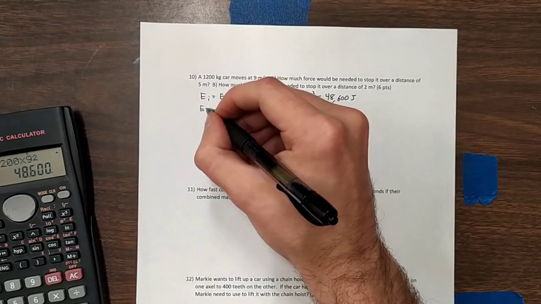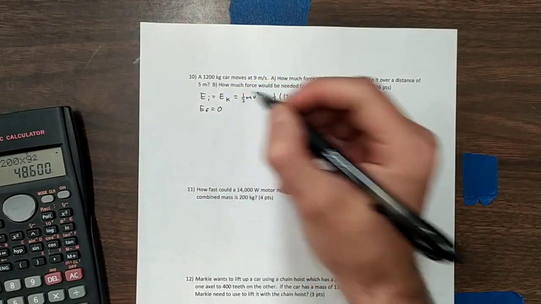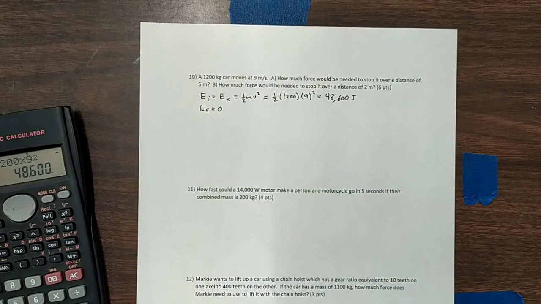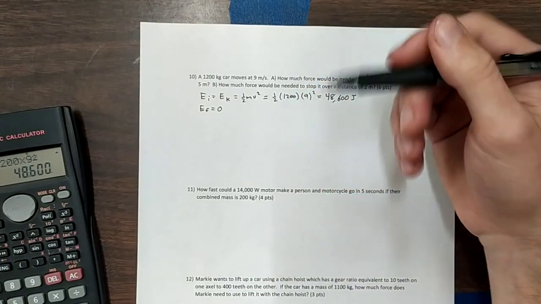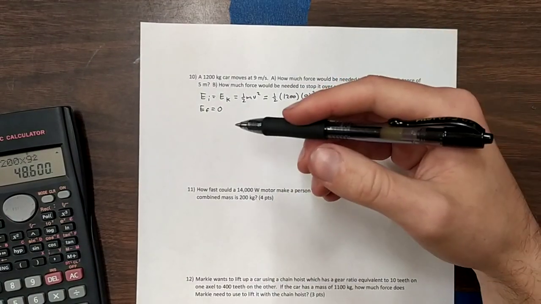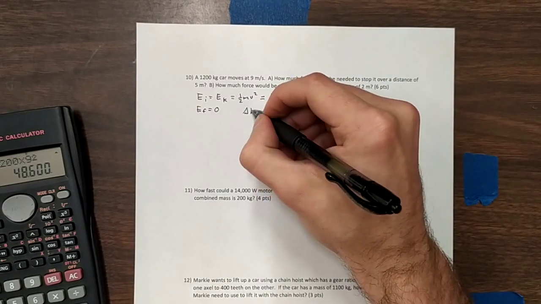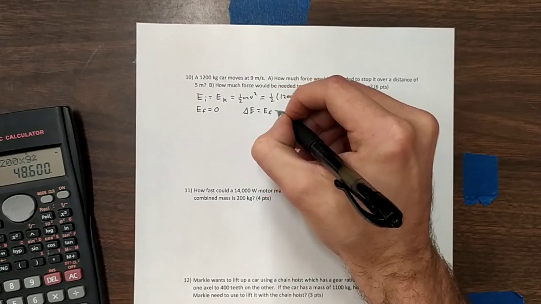At the end of the problem, it's not moving at all. So we'd say our final energy is 0. Okay. I can use these two to figure out the change in my energy. And by doing that, I can figure out how much work has been done. So delta E is equal to E final minus E initial.